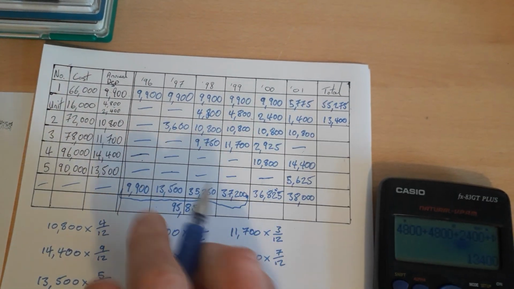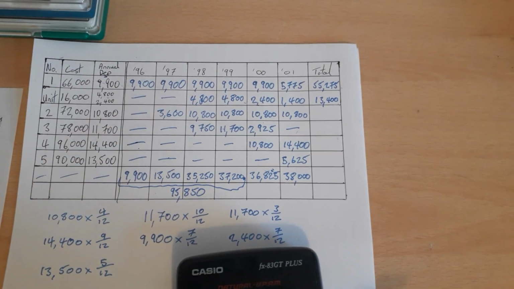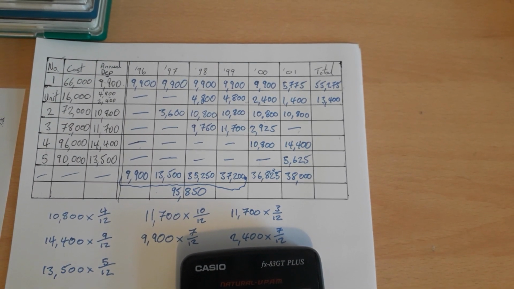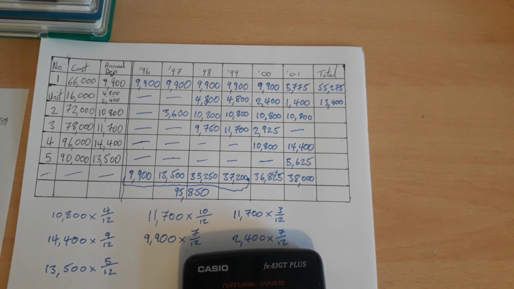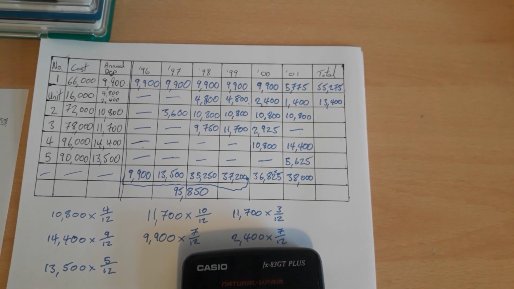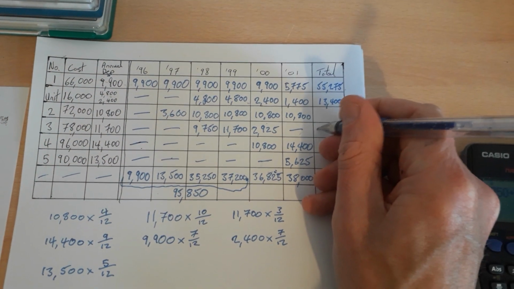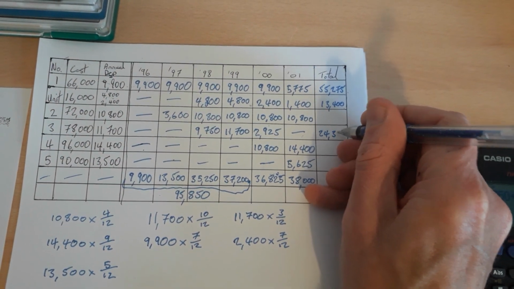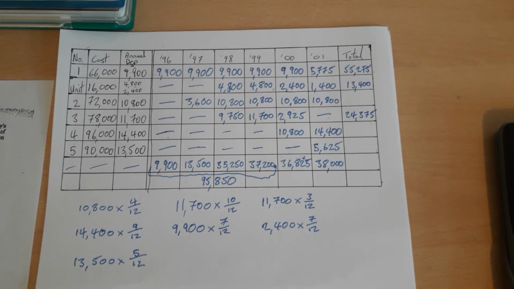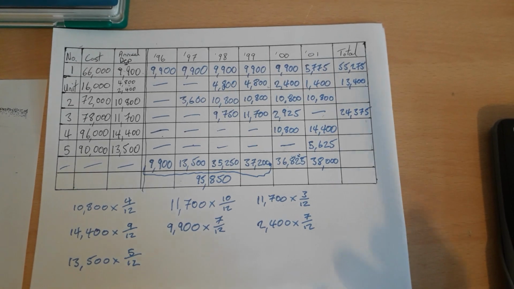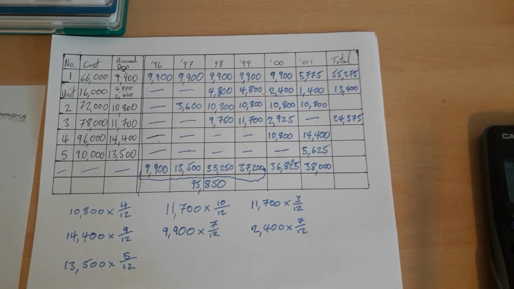Okay, and finally, vehicle number 3, there are only 3 entries in this line, so it's going to be 9,750, 11,700, and 2,925. That's 24,375. Okay, and that's it for the workings. In the next video then we'll see what we're going to use these figures for and explain exactly what these figures mean also.